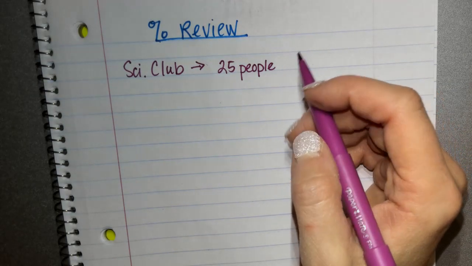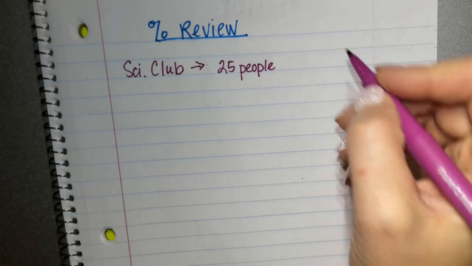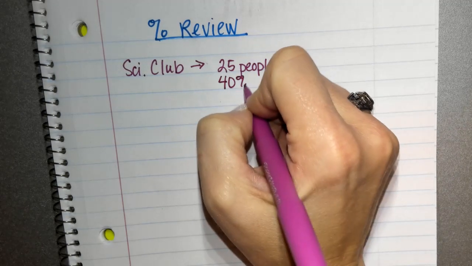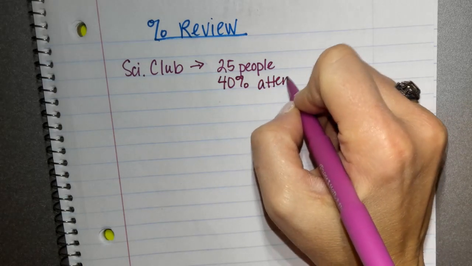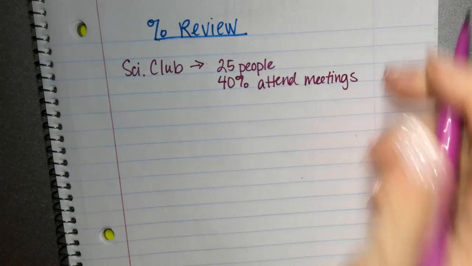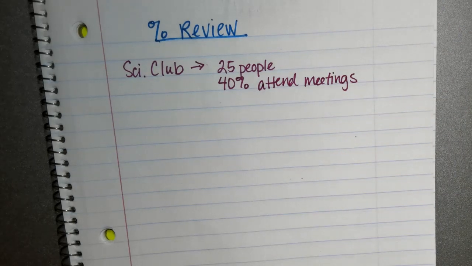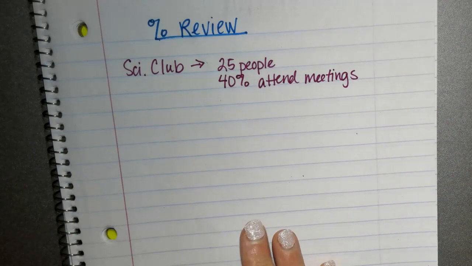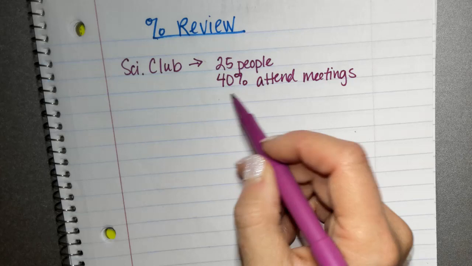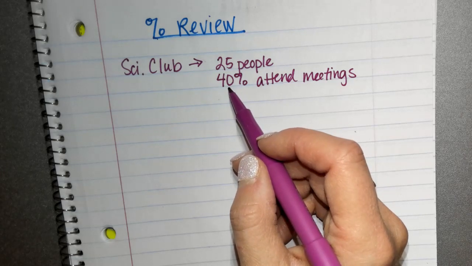Only 40% of the members attend meetings. What we want to figure out is the number of people who attend the meetings. Out of this 25, we need to figure out the 40%.